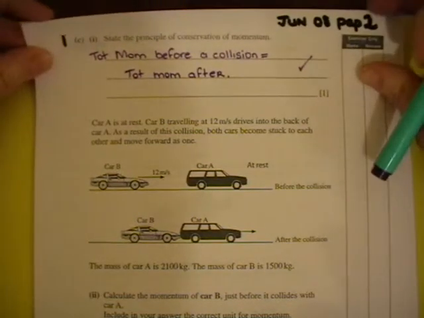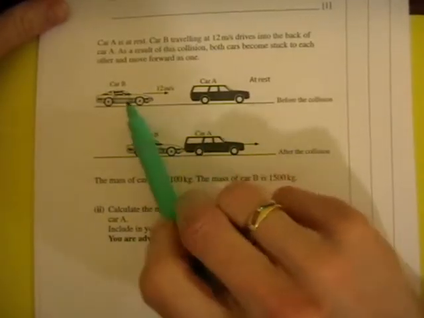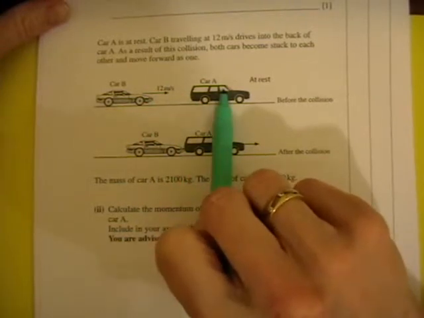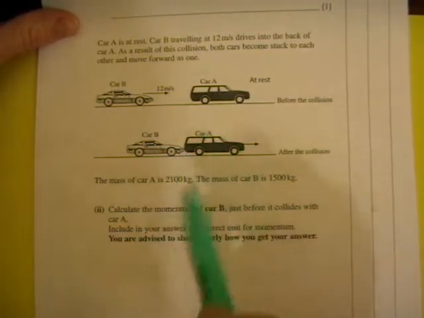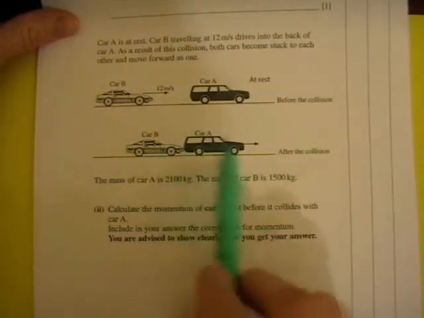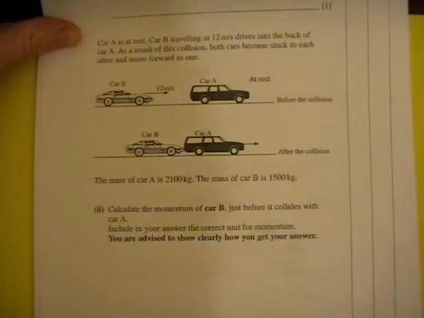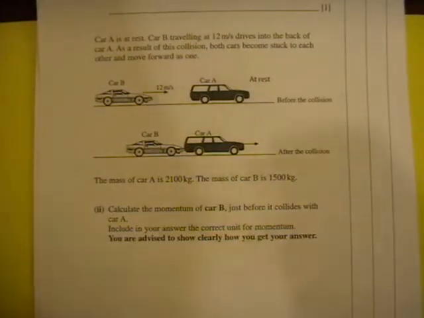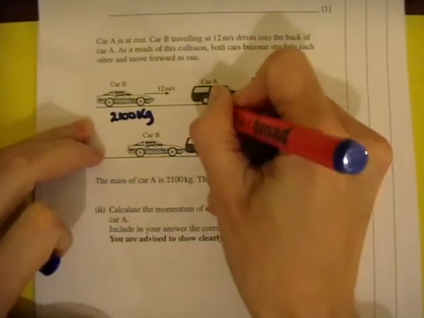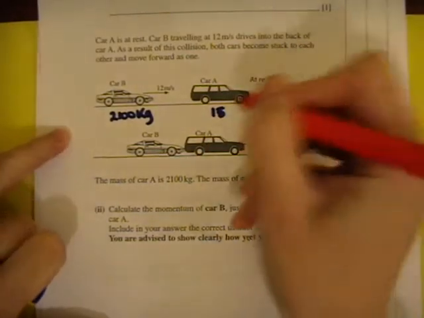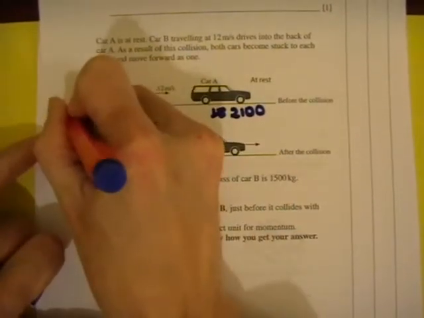The next part of the question tells you that car A is at rest. This is car A here. Car B, travelling 12 metres per second, drives into the back of A. As a result of this collision, the two cars become stuck to each other and move forward as one. So once they're stuck to each other, that means they have the same common velocity. So their velocity afterwards is equal. The mass of car A is 2,100 kilograms, and car B is 1,500 kilograms.